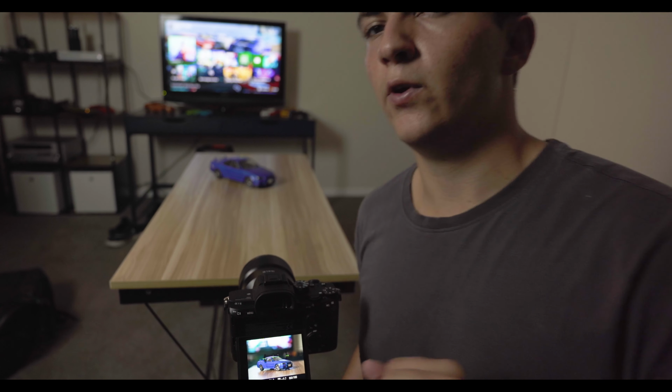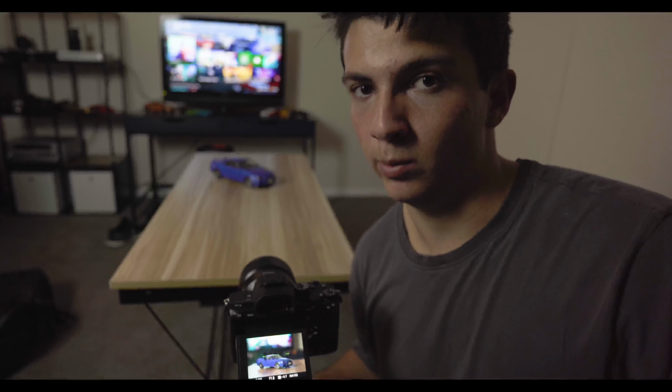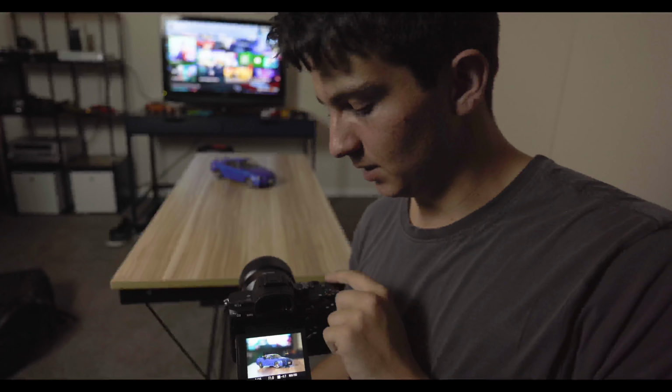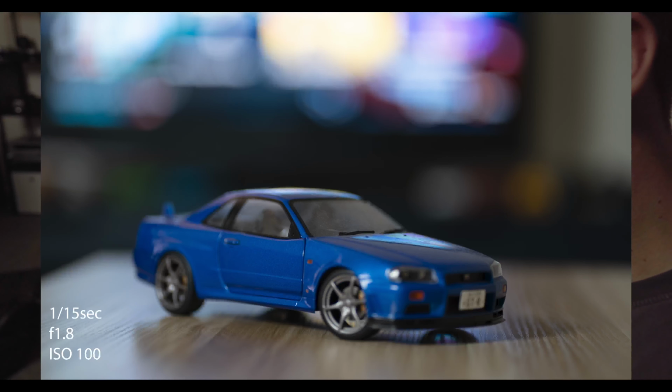Okay, so for this first image, our settings will be set at 15th of a second, f1.8, and ISO 100. So as soon as this photo takes, it will come up on the screen, and then you'll see that it is super sharp and super clean. So let's do that. I don't think it's in focus. Cool. So you won't see a whole lot of noise or grain on there.